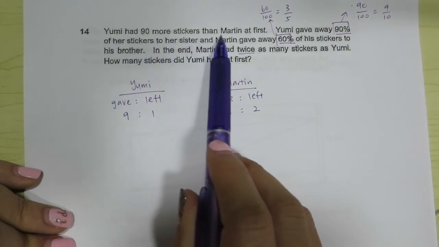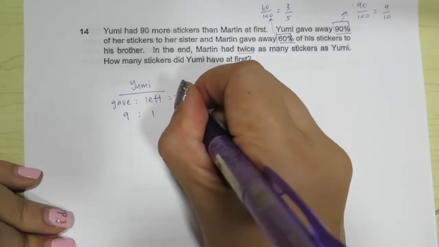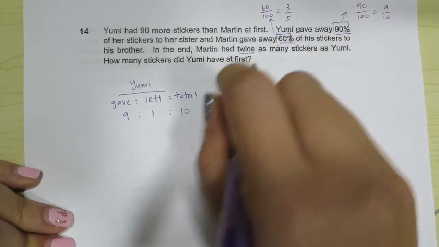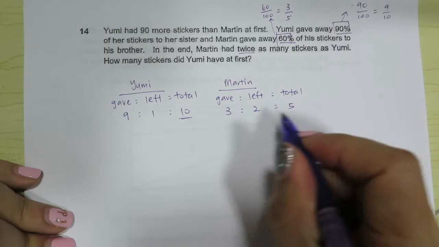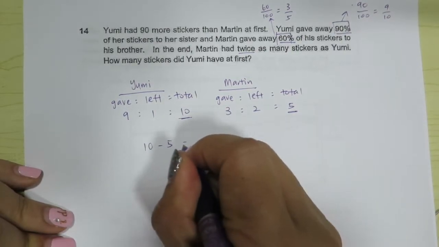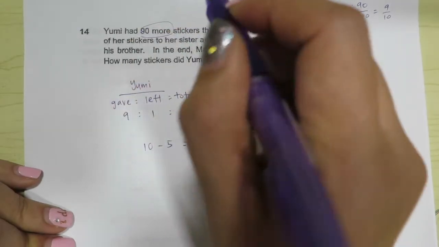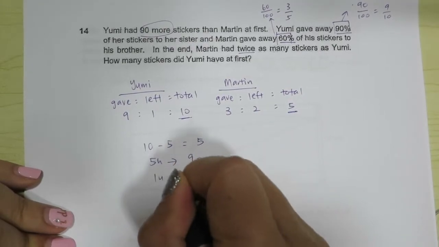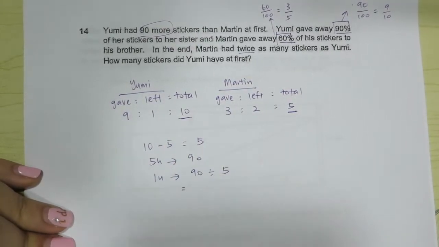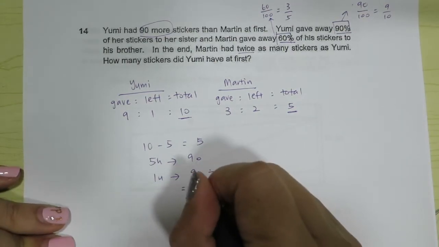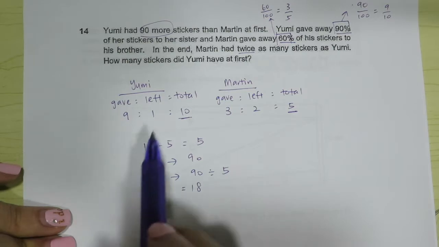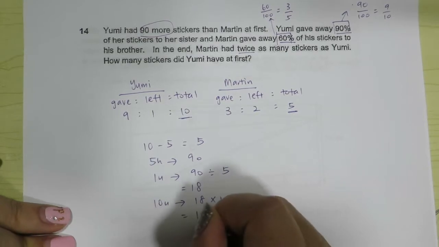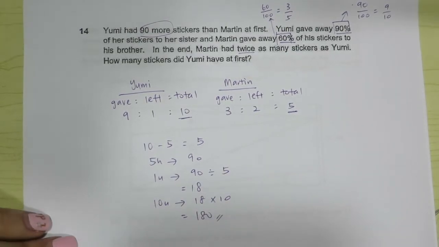Now Yumi had 90 more stickers than Martin at first. Now let me put a total column for both of them. Total 10, total 5. So the difference between Yumi and Martin is 10 minus 5, 5 units. And that is the difference that they're telling us, 90. So 5 units is 90. 1 unit is 90 divided by 5, which is 18. How many stickers did Yumi have at first? Yumi at first is 10 units. 180 is your answer.